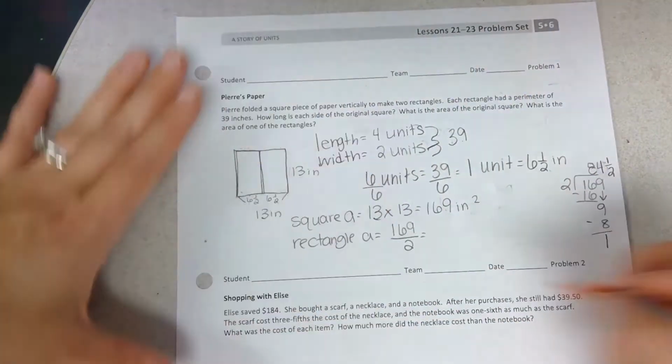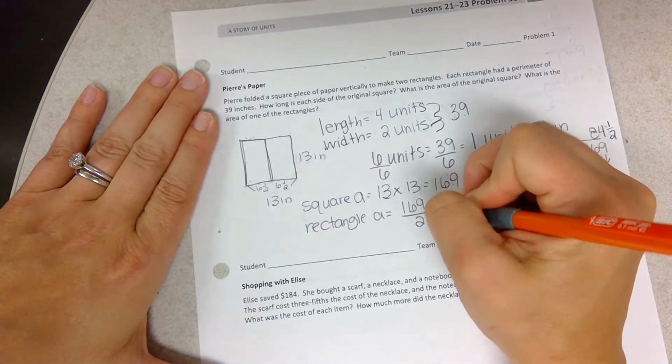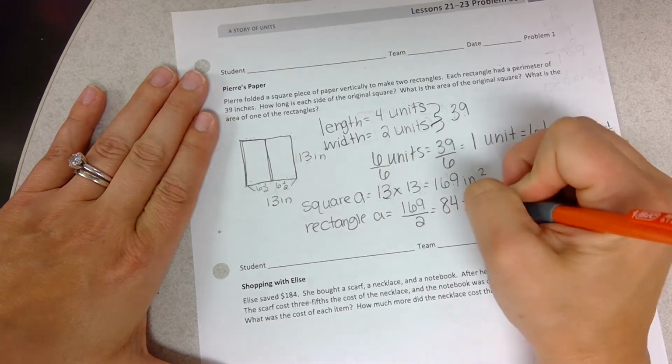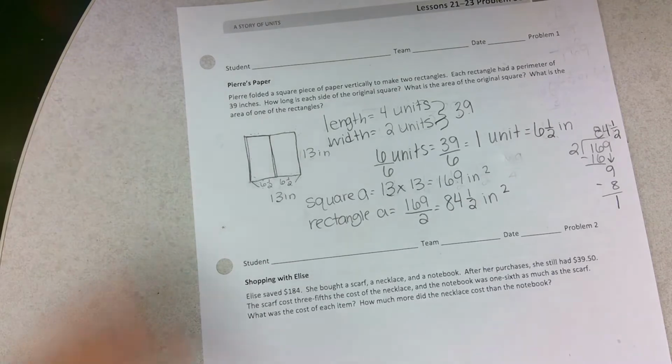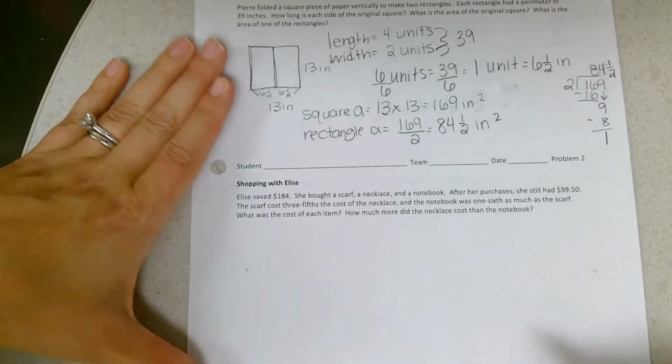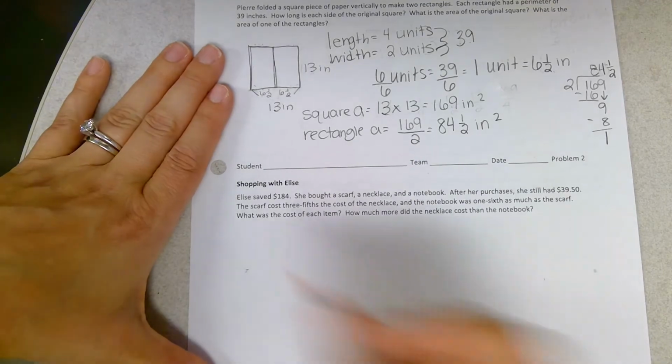The area of one rectangle is going to be 84.5 inches squared. Okay, so pretty simple, just a lot of work that you have to figure out how to do. So this next one is a fraction, and I really like these.